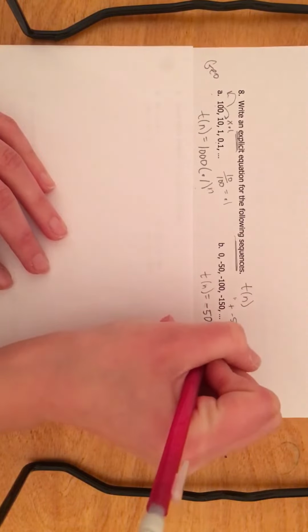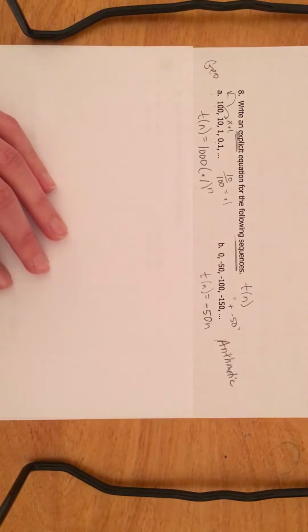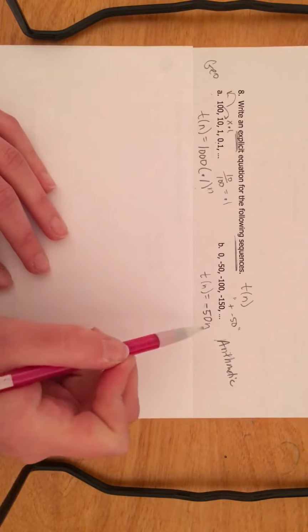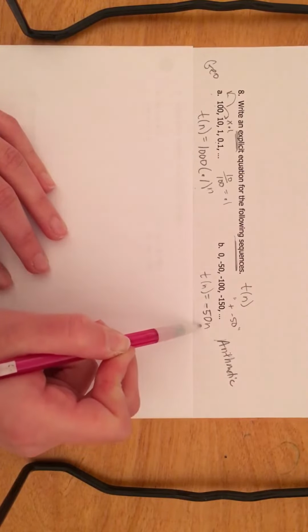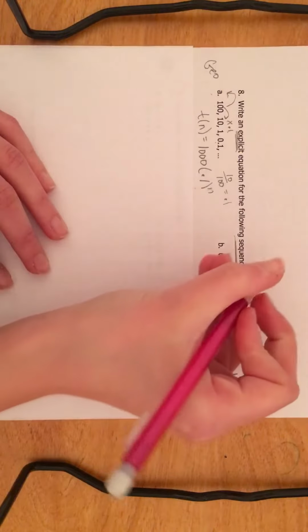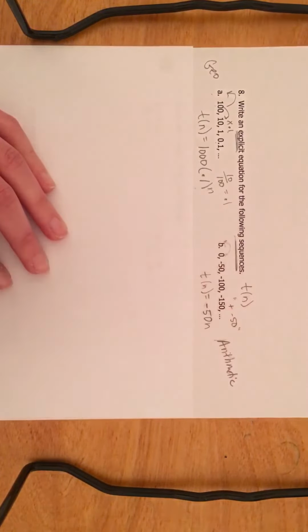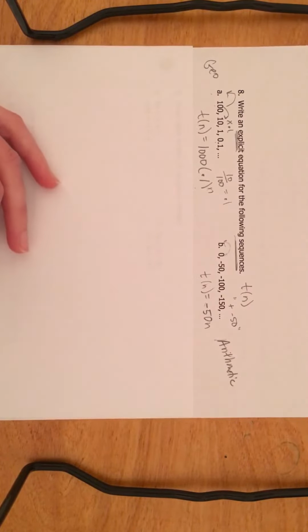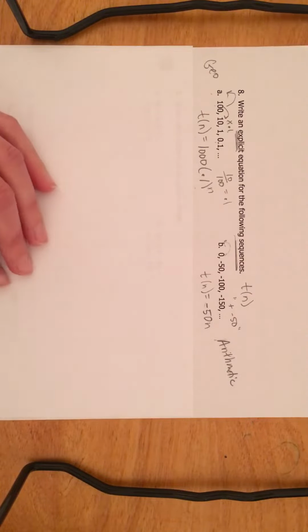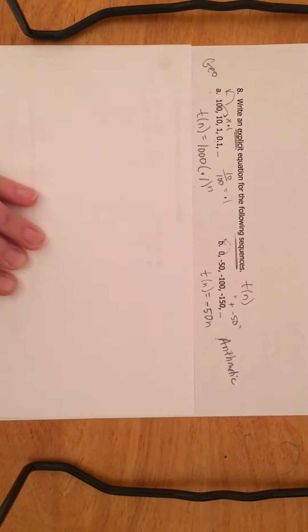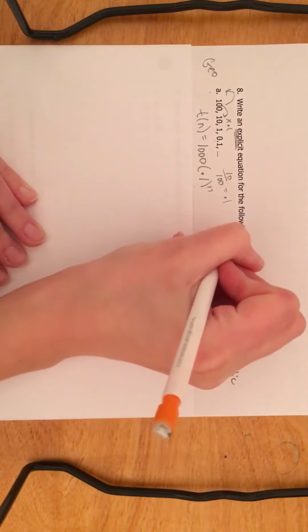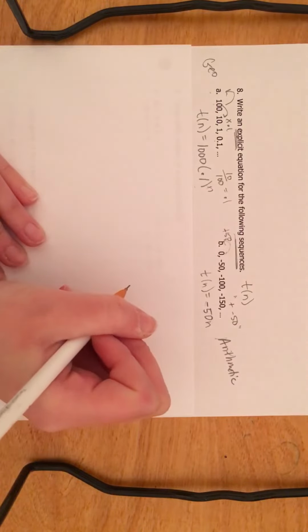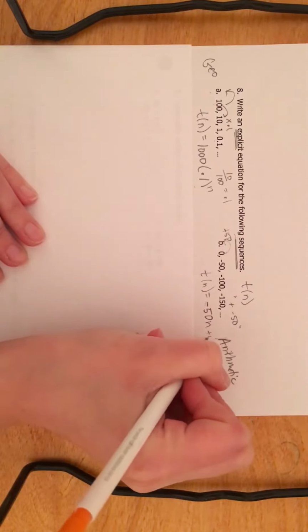Pencil is not liking doing this right now. So minus 50 and then an n, right? We want the same variable with it, not x. And then I need my starting value again, right? But I get my starting value differently than in part A. So my starting value here, I'm going to get by, instead of subtracting 50, I'm going to add 50. And my pencil just ran out of lead, so let me just get a new pencil really quick. Okay, so we're going to add 50. So that would be positive 50, right? So I have plus 50 on the end.